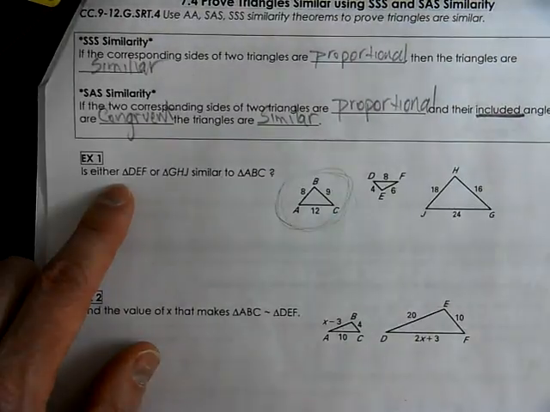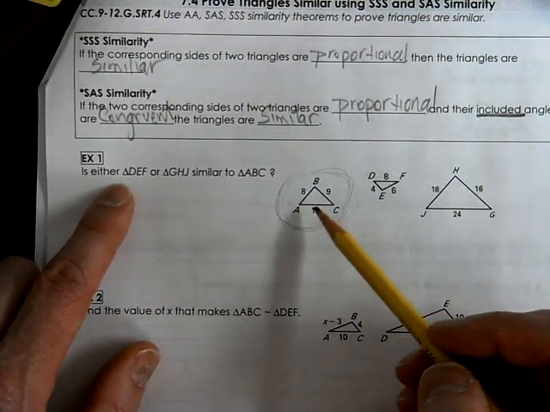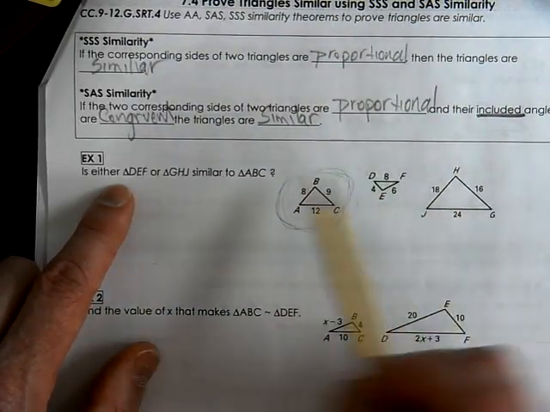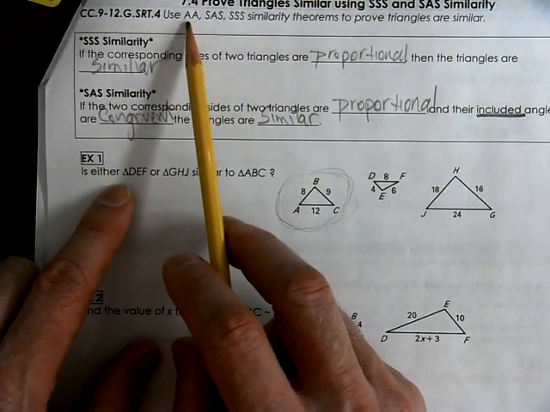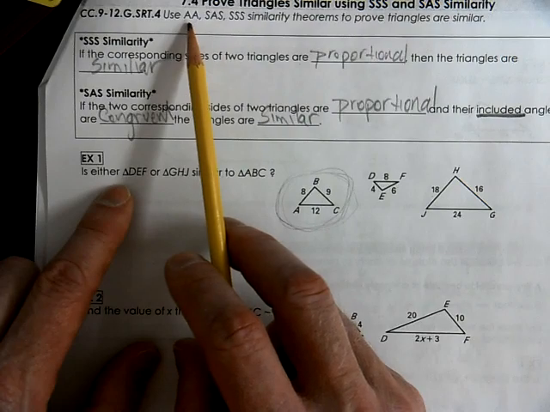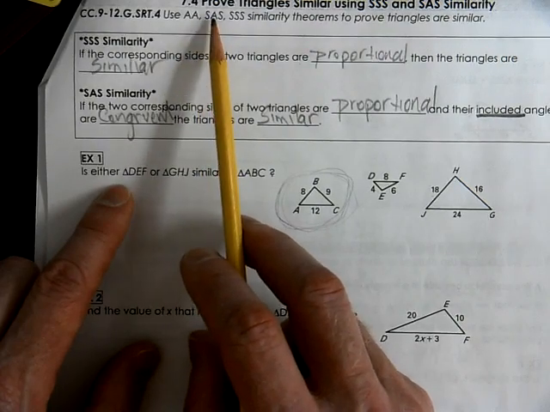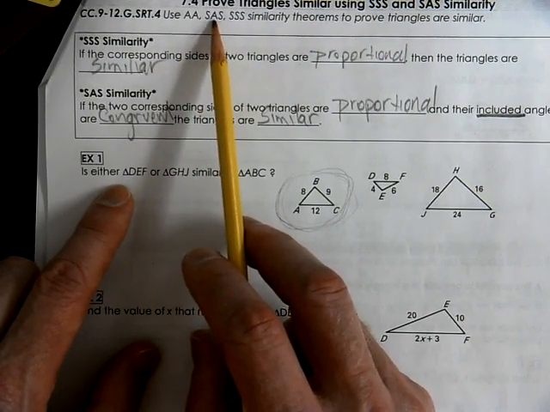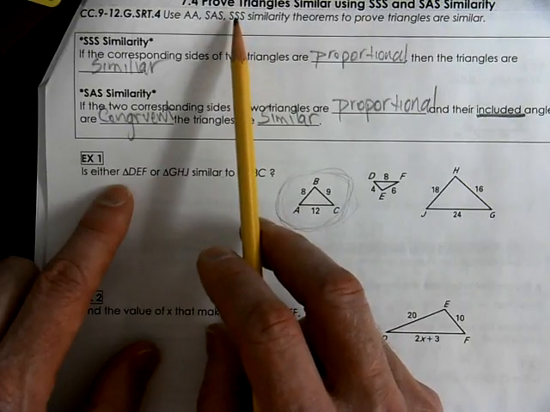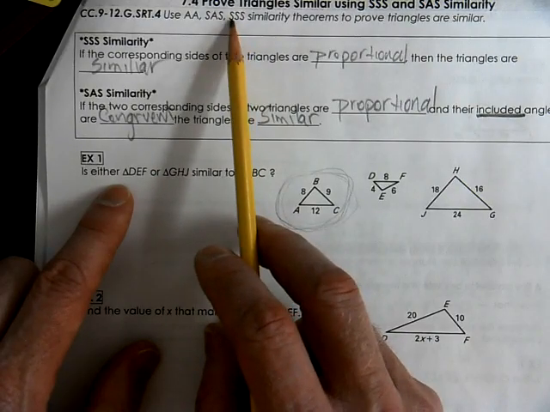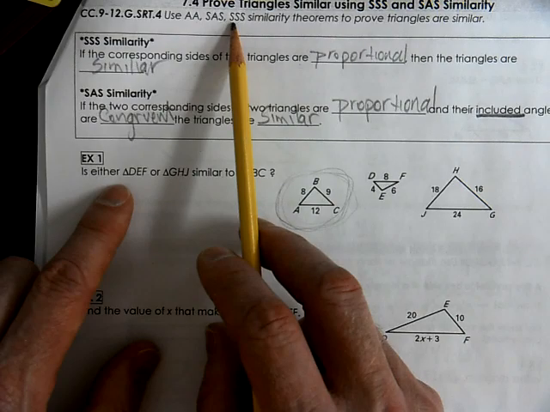Well, which method do you think we're going to end up using? Do we know stuff about their angles? No, so we can't use angle, angle. We don't even know one of the angles, so I can't even use side, angle, side. So I'm most likely going to talk about the corresponding sides and just the corresponding sides.